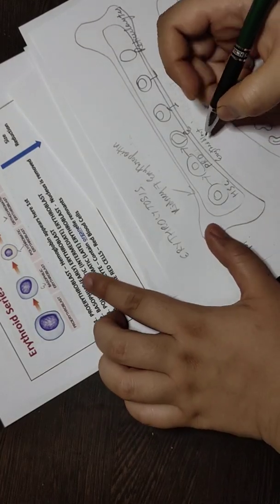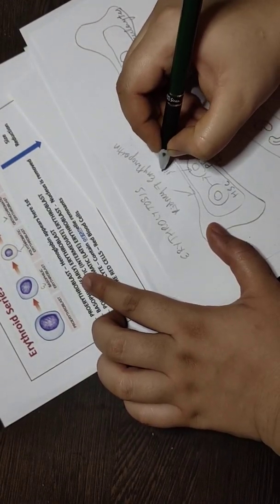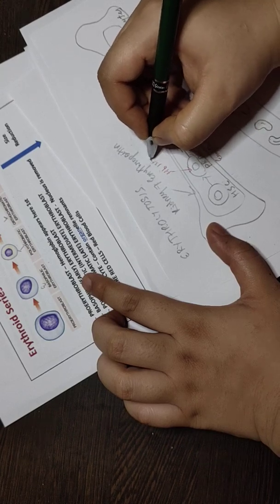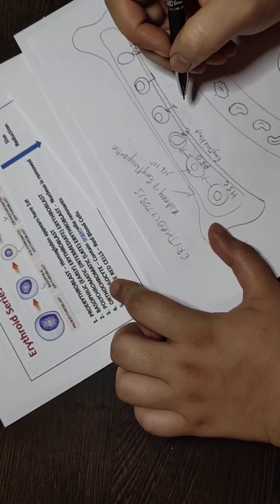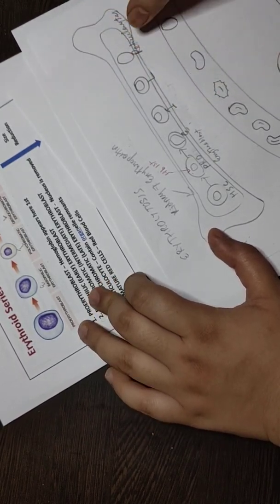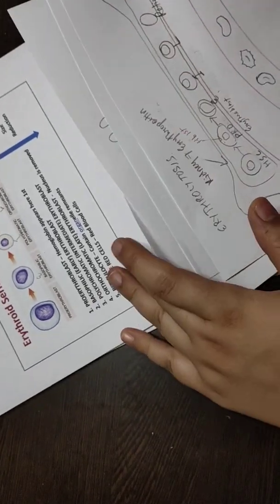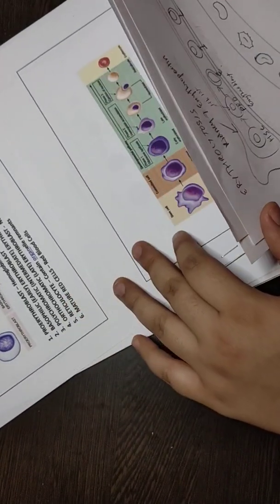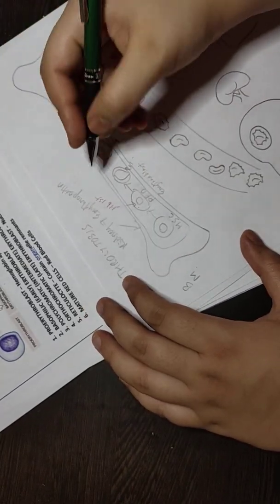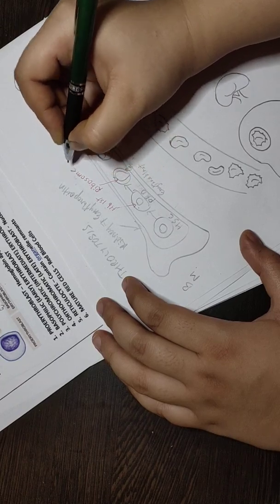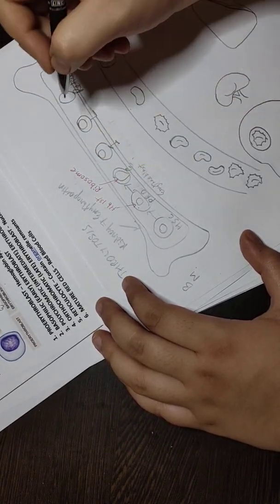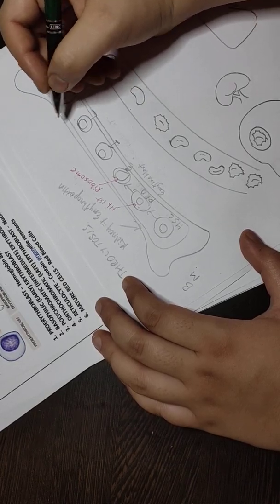So what happens now? We are talking about some important things that happen over here. In proerythroblast, during this, hemoglobin will appear first. Okay, small hemoglobin will appear here first. And we need to understand that ribosomes also come. Ribosomes will come in the early erythrocyte. So during this, you have ribosomes. Okay, ribosomes come here. And during the late phase, what will happen?